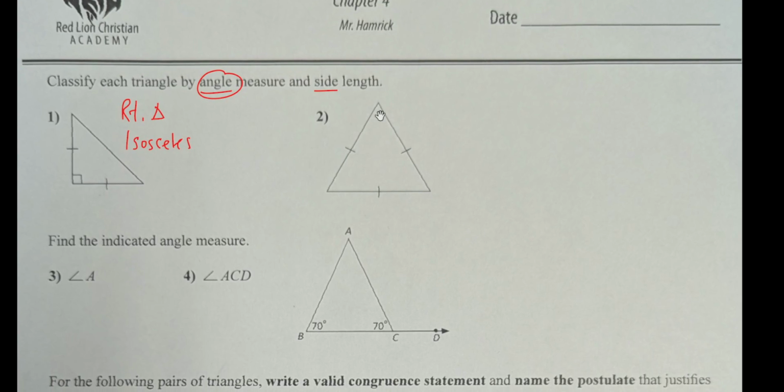But by the angles, what is this by the angles? Equiangular. You could also say acute if you wanted to. All right, but don't just put equiangular and acute, because that only describes the angles. You also have to describe it by the sides. So all three sides are equal, so you could call it what? Equilateral, by the side length. If you wanted to call it isosceles, you could. Why is this also isosceles? Because at least two of the sides must be equal. We usually just stick to two of the sides being equal, but there you go.